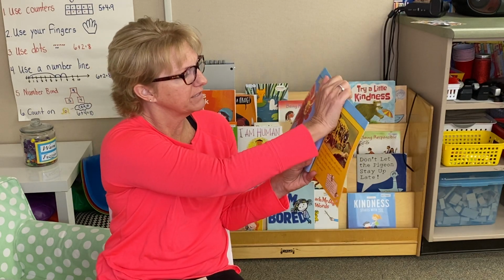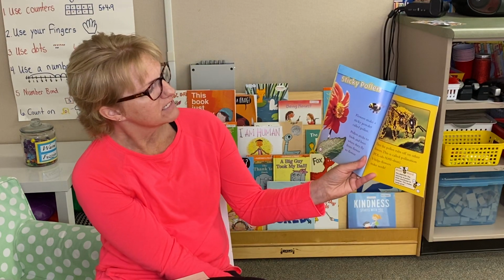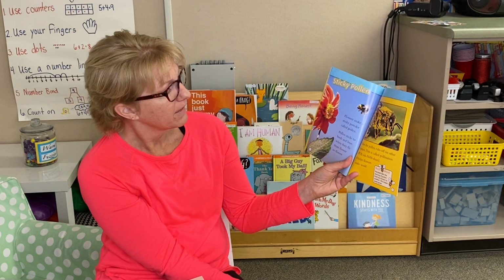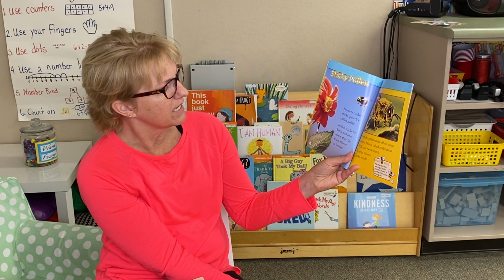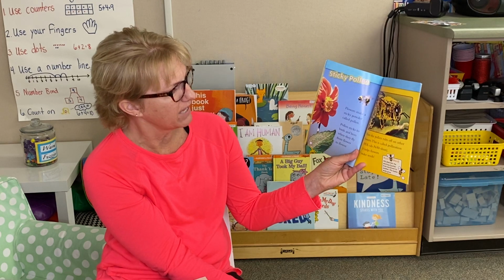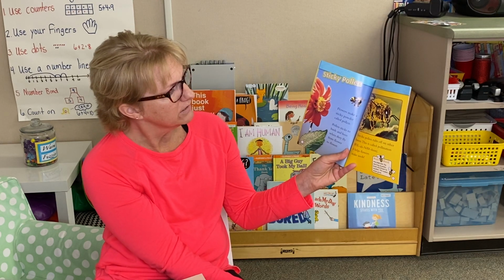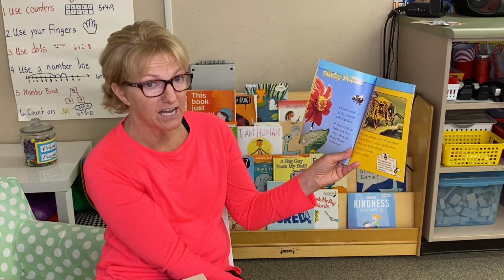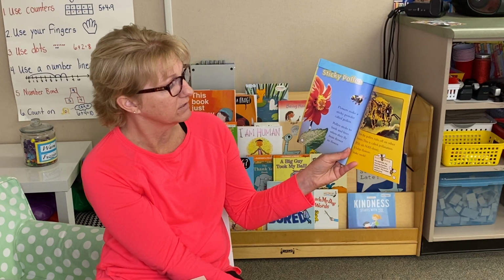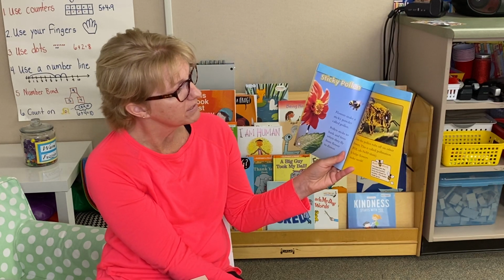Sticky pollen. Flowers make a sticky powder called pollen. Pollen sticks to birds and bees when they fly from flower to flower, and then the pollen rubs off on other flowers. This is called pollination. It helps flowers make seeds.